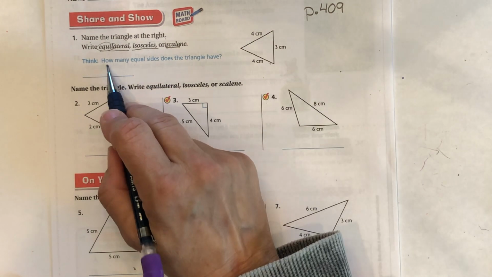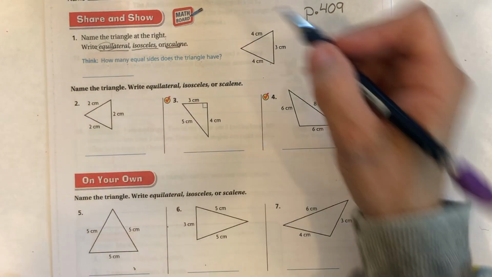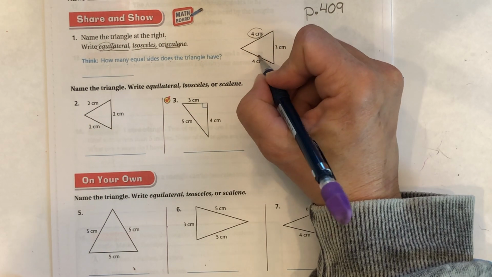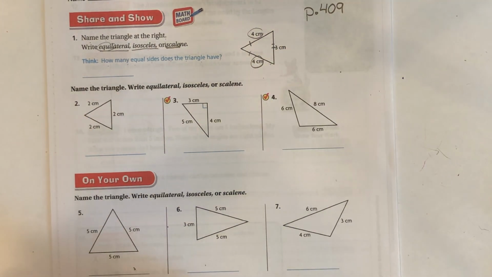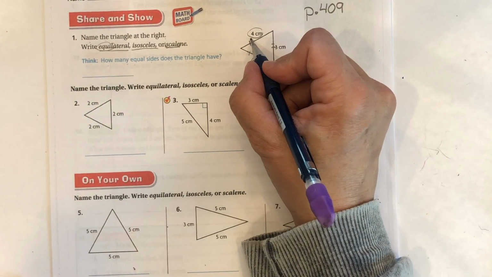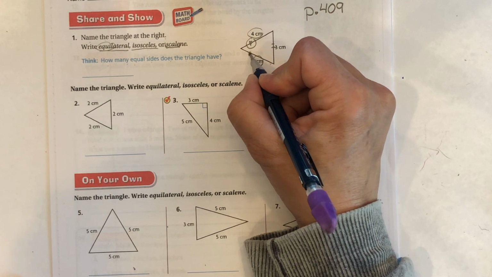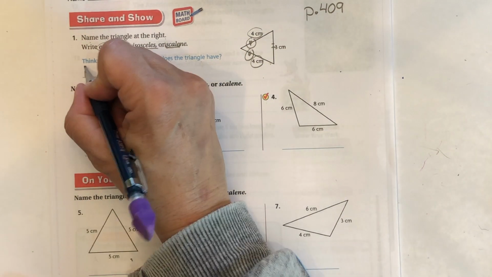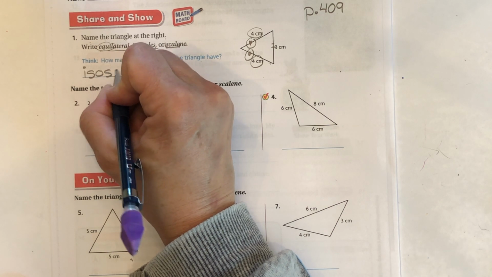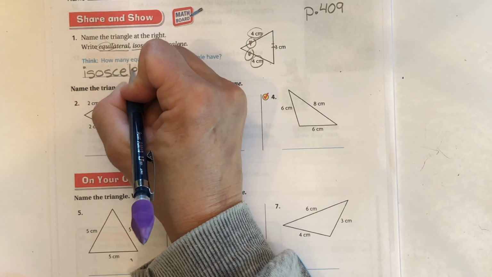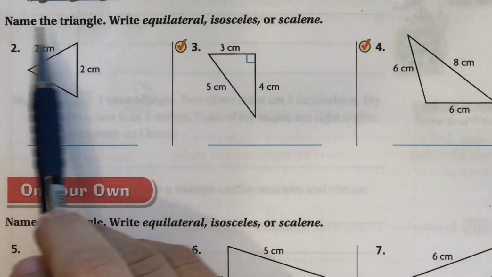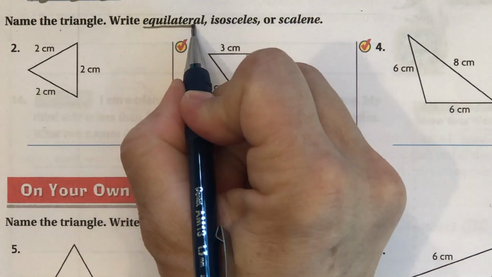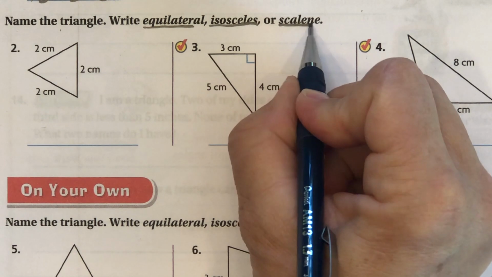Okay, how many equal sides does the triangle have? Well, I can see 4 and 4 are equal sides, but 3 is a different amount. So this has 2 sides the same length. Isosceles with my 2 eyes. This is an isosceles triangle. 2, 3, and 4. Name the triangle with the word equilateral, isosceles, and scalene.